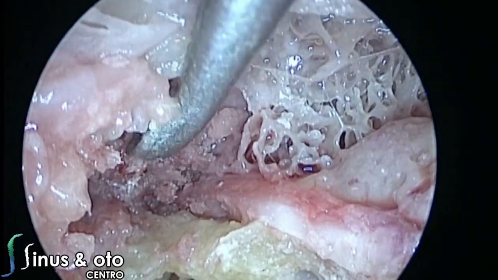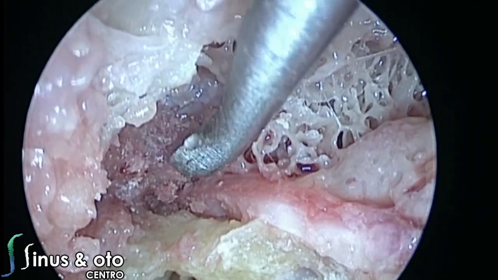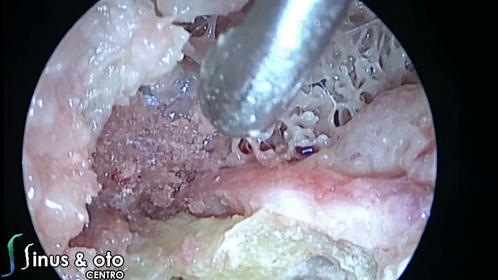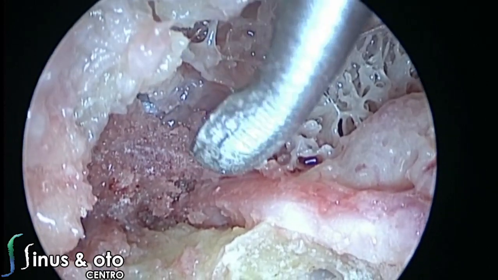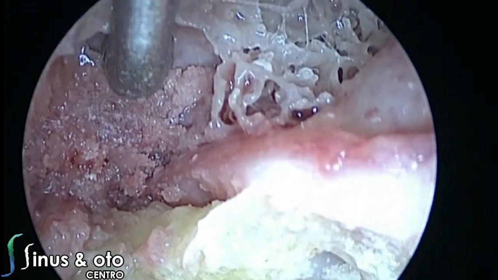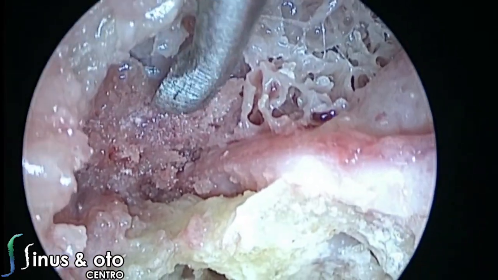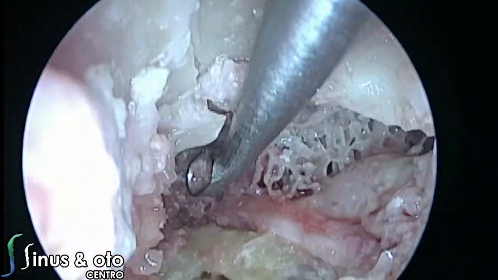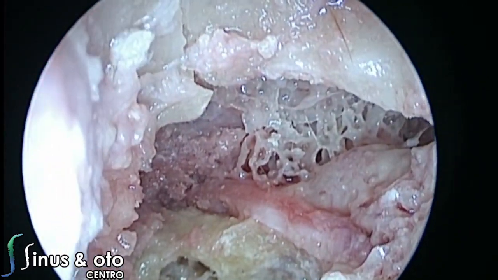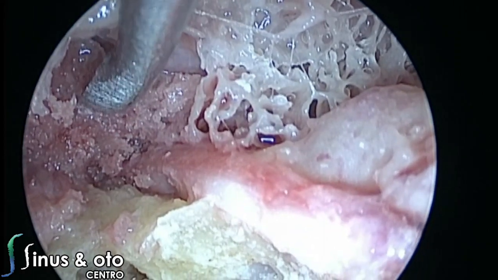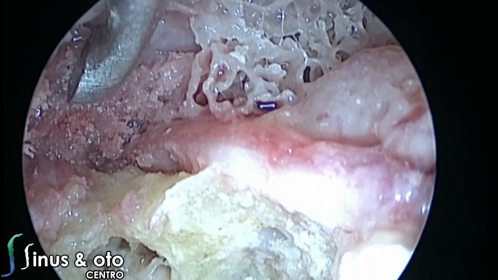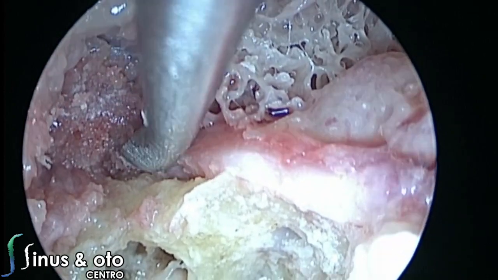So you have ways to follow the disease and ways to remove it, theoretically and in practice in some cases, avoiding bigger approaches. So we can understand here the relationship between the dura and the geniculate ganglion, just curetting here and trying to see the middle fossa dura located in this suprageniculate ganglion region.